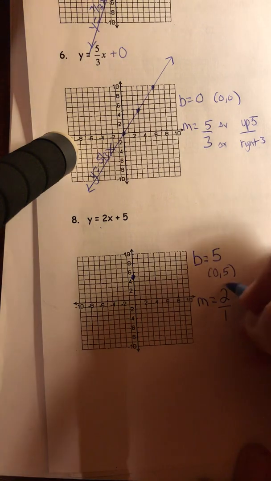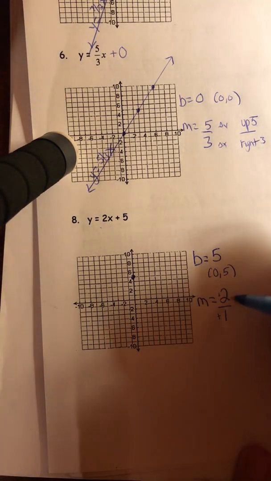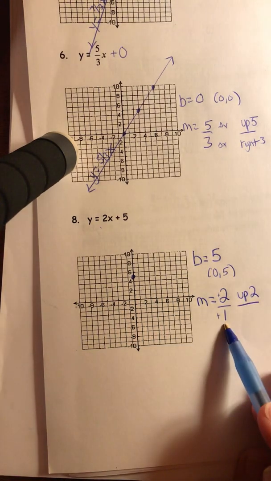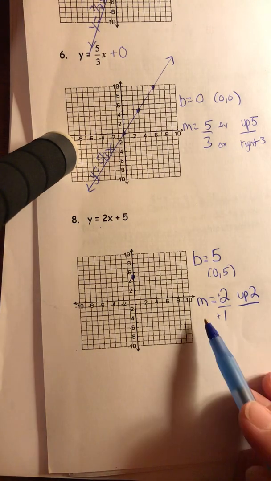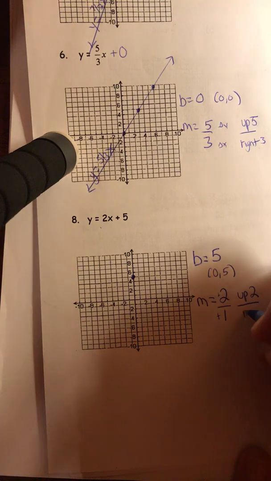Okay, so the top number is positive, the bottom number is positive. The top number is your vertical change. So this top number is going to tell you whether you go up or down. If it's positive, you're going up. The bottom number is your horizontal change. So it tells you whether you're going to go left or right. So it's positive, I'm going to go right.